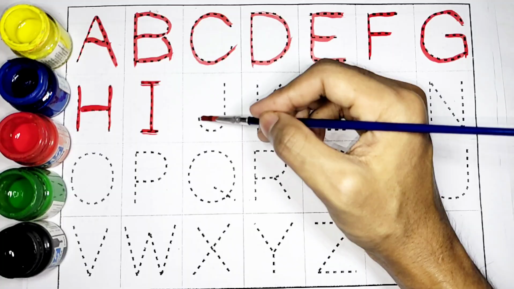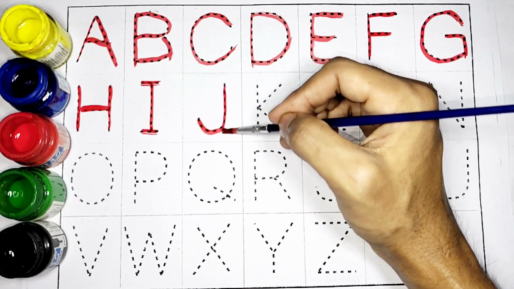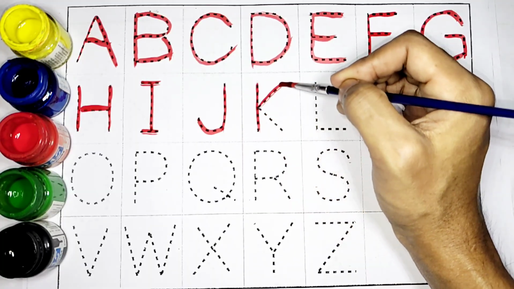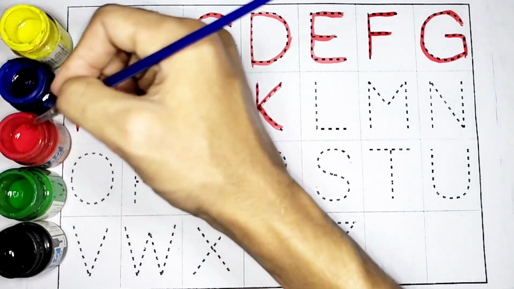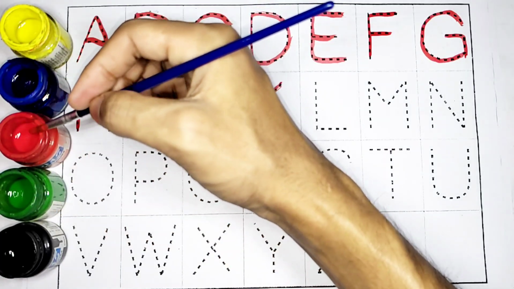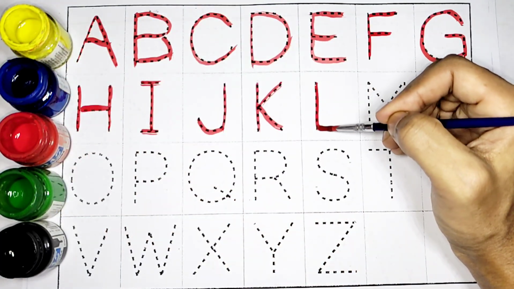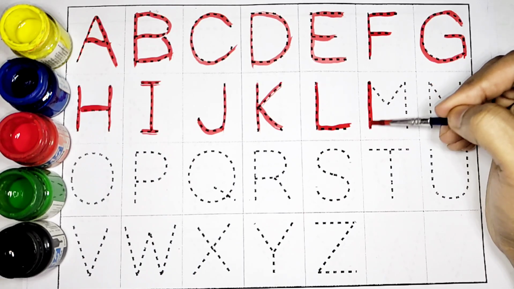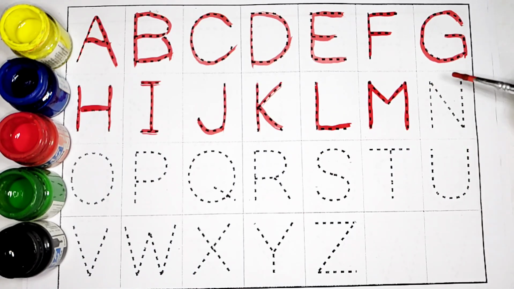I for ice, I for ice cream. J for jackfruit. K for kite. Now we are using the color red. L for lemon. M for moon. N for nose and for nest.